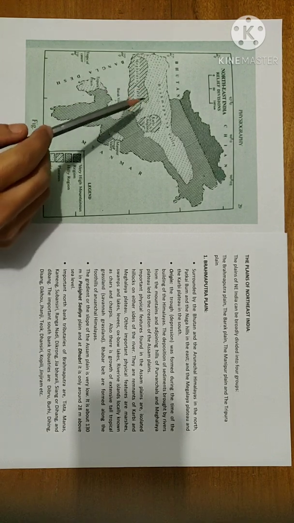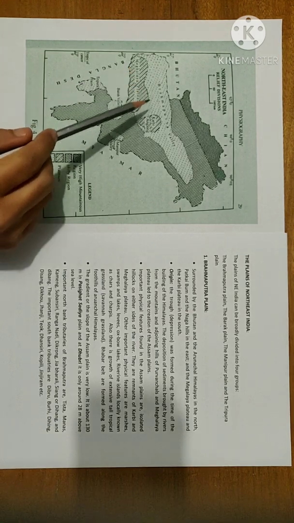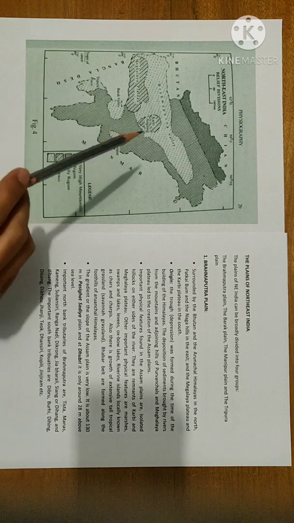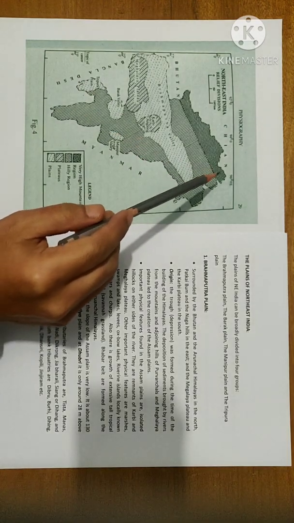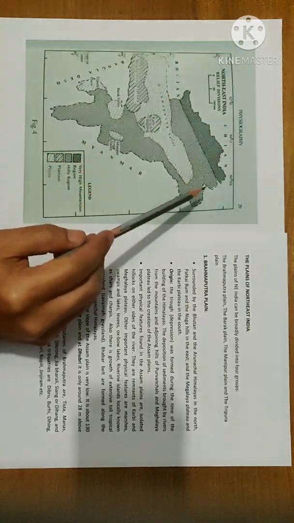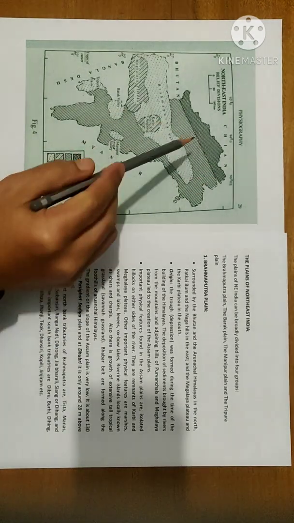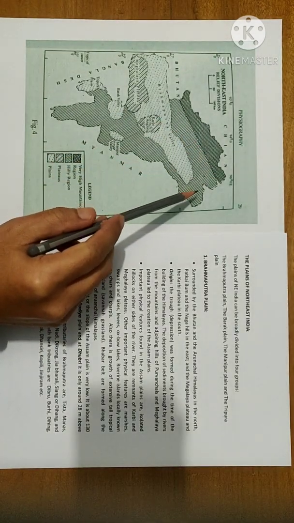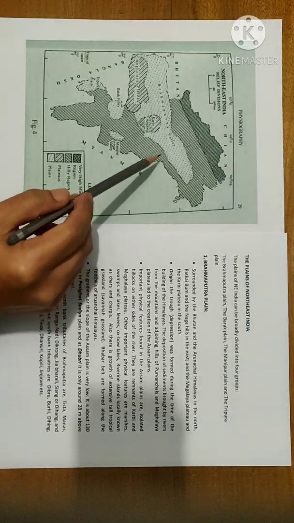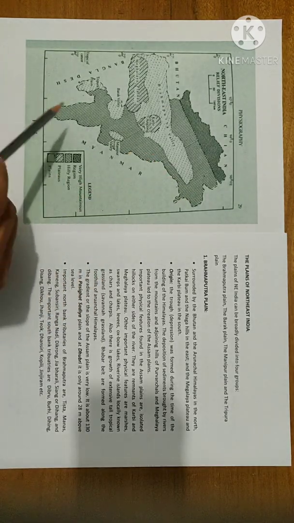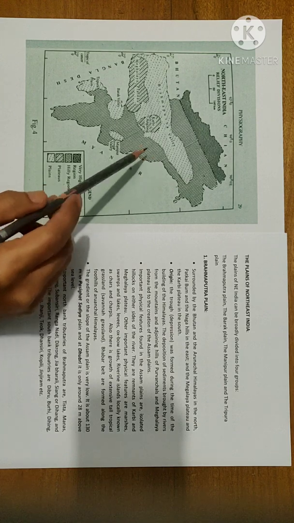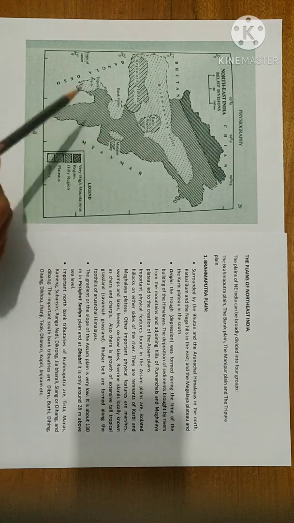In the previous class, we discussed the plateau regions of Northeast India, comprising the Meghalaya Plateau and Karbi Plateau. And then we also discussed the mountains and hills of Northeast India. The mountains comprise the Arunachal Himalayas, and the hills comprise the Patkai Bum and the Purvanchals. The Purvanchals comprise the Naga Hills, Manipur Hills and Mizo Hills.